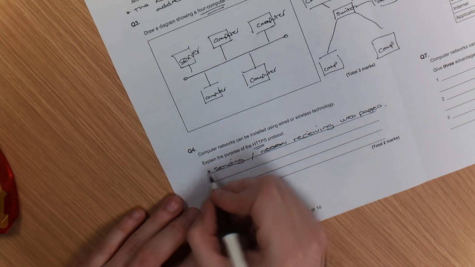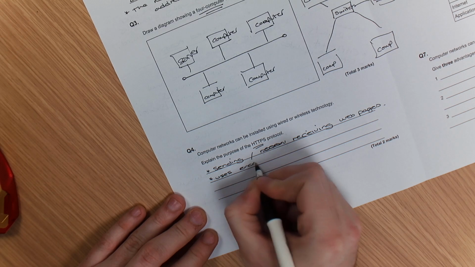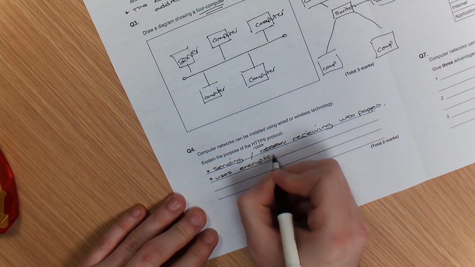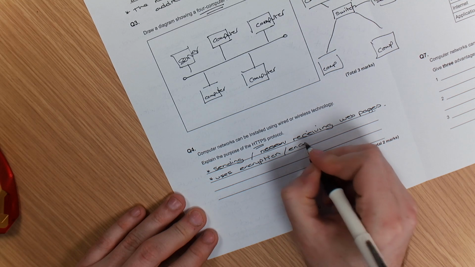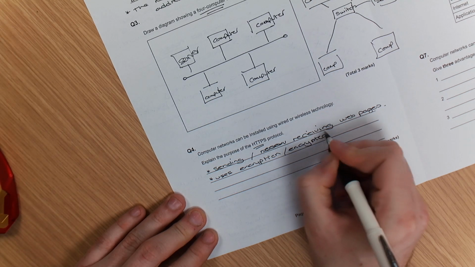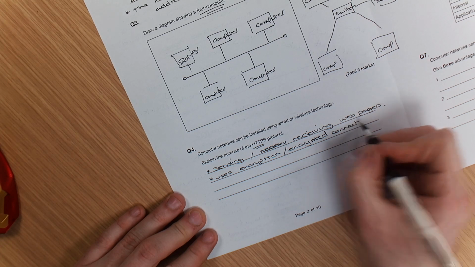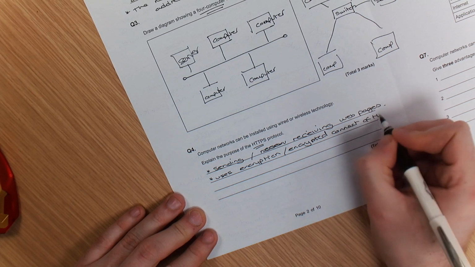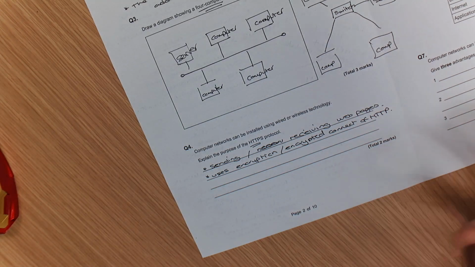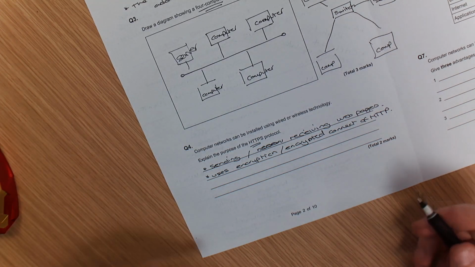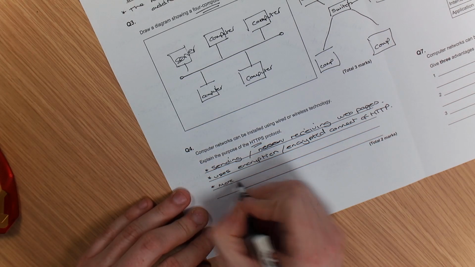So it uses encryption or encrypted connection of HTTP, alright? So you've acknowledged that it's a more secure version of HTTP there. It makes sure you've got more secure web transactions.